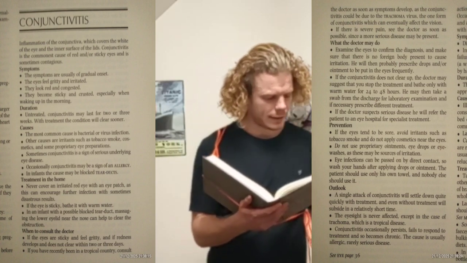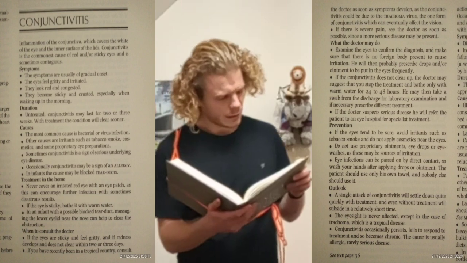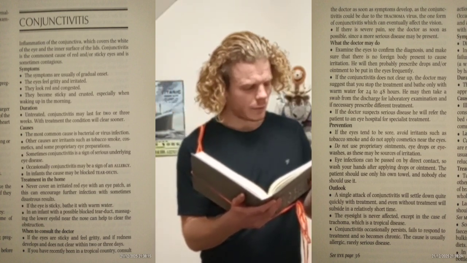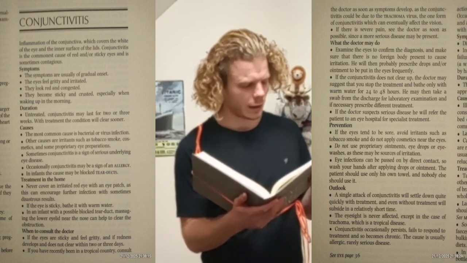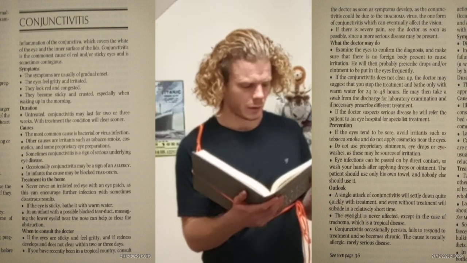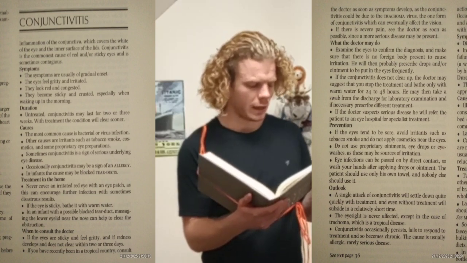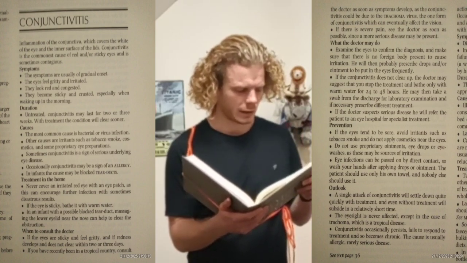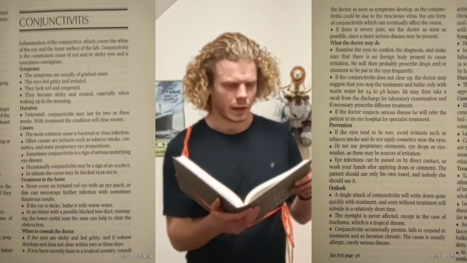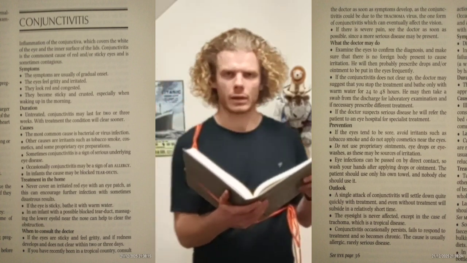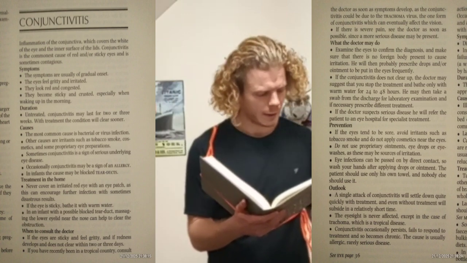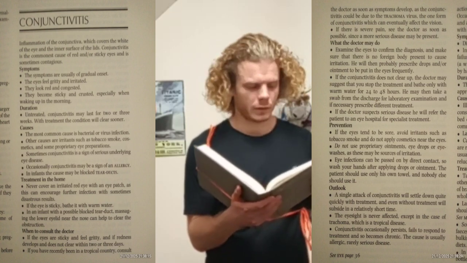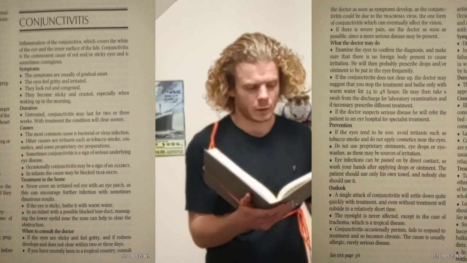Prevention. If the eyes tend to be sore, avoid irritants. Eye infections can be passed on by direct contact, so wash your hands after applying drops or ointment. The patient should use only his or her own towel and nobody else should use it. It normally settles down after 2 to 3 weeks, even without treatment, with treatment faster.